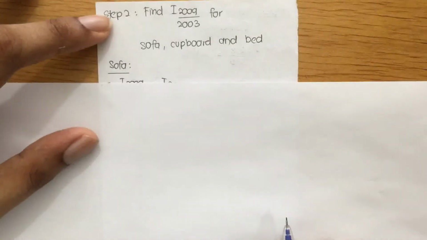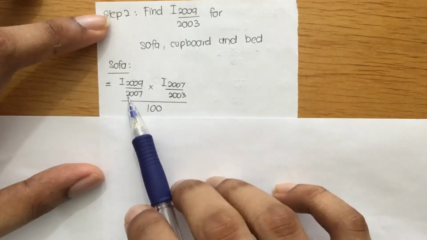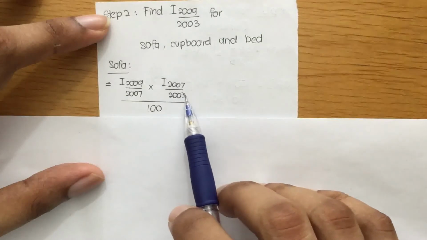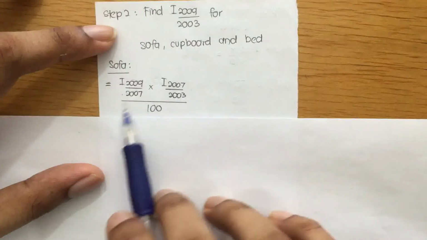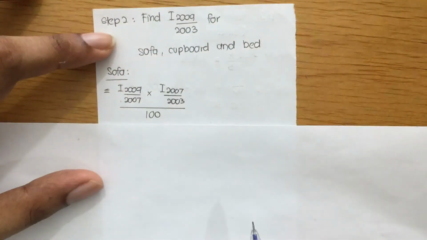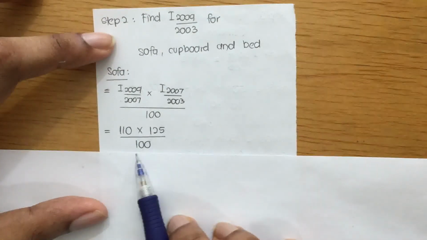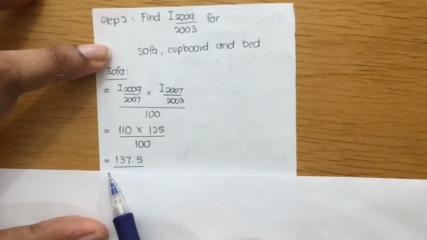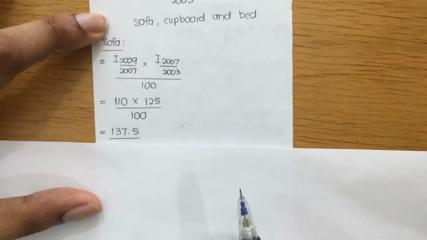For sofa, the working will be the price index of the year 2009 based on 2007 times the price index of the year 2007 based on 2003, divided by 100. Technically this 2007 and 2007 will cancel off. That's how you get your price index of the year 2009 based on year 2003. So 110 times 125, divided by 100. From here you get a price index of 137.5. So this is for the sofa.